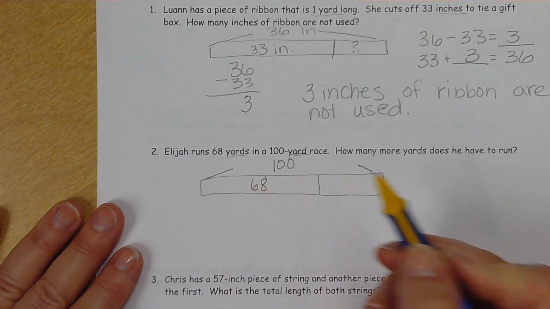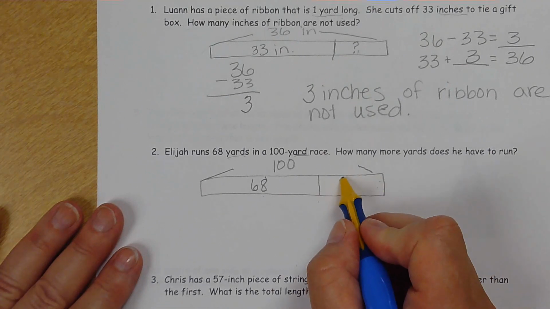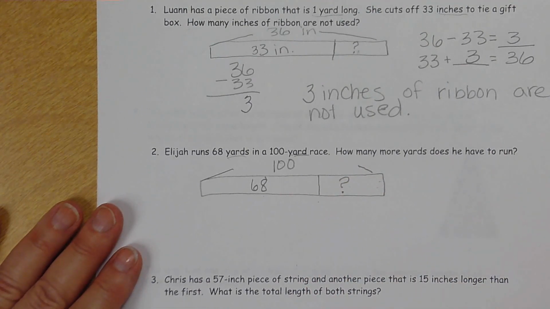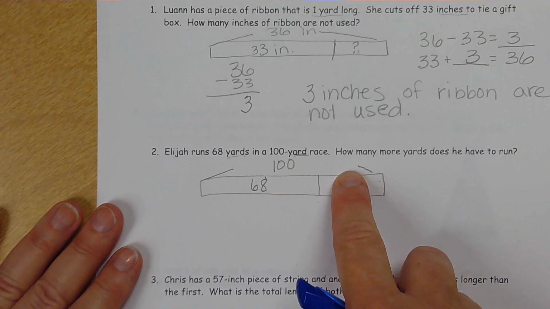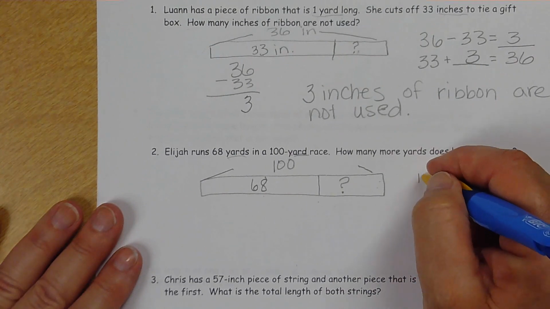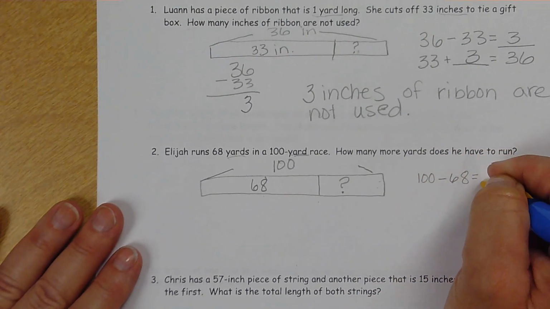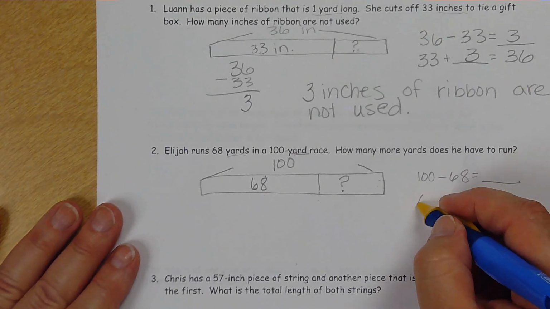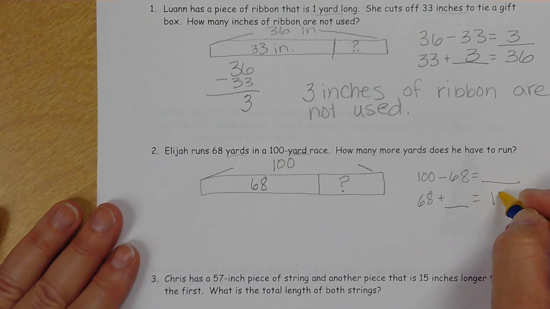That's this part over here. We need to know how many more does he have to run. We are missing this part. So it's the whole minus a part to equal the other part, or a part plus something equals the whole.